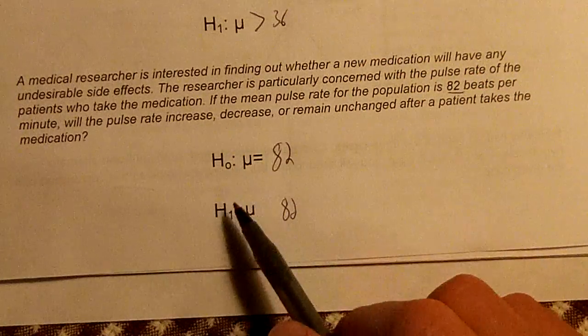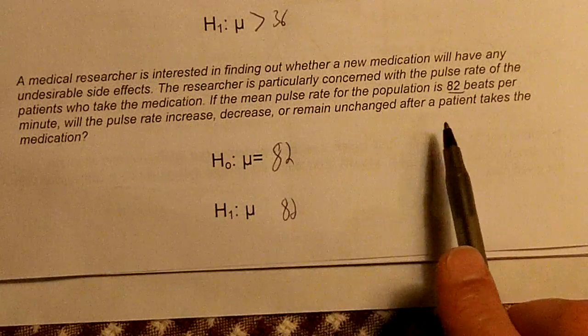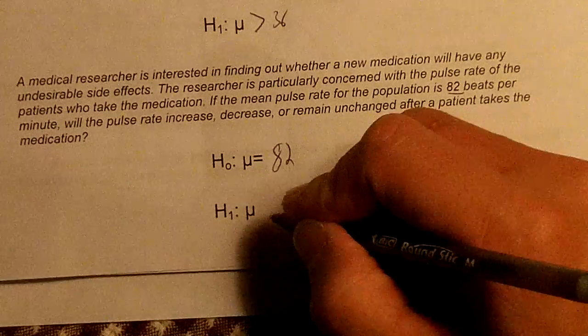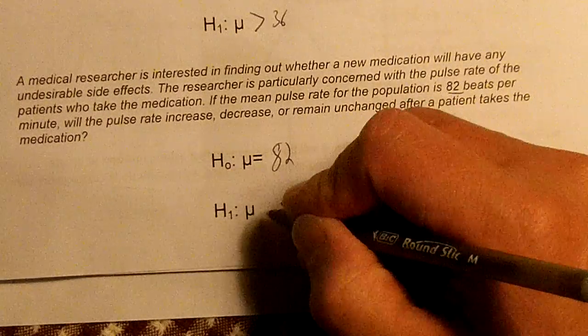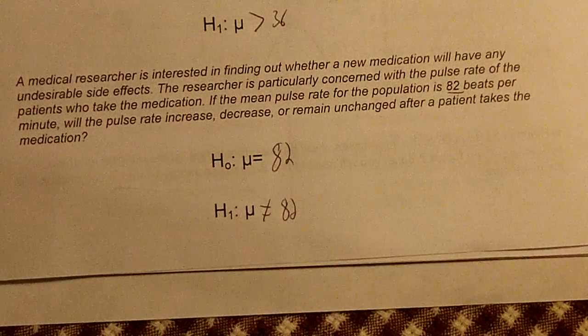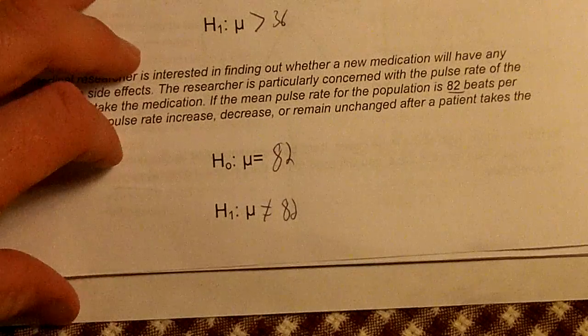Now the question at hand, for the alternate hypothesis, will the pulse rate increase, decrease, or remain unchanged after a patient takes this medication? So in this case, you don't know it's greater than, you don't know it's less than, so you test for both cases. This would be a two-tail test. And that's simply it for that example.